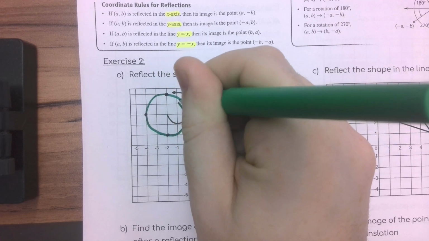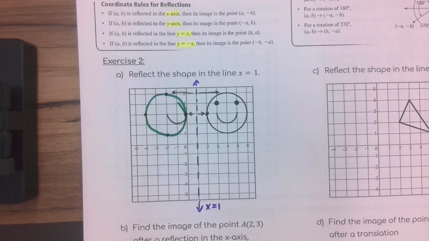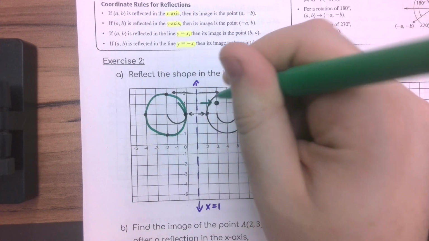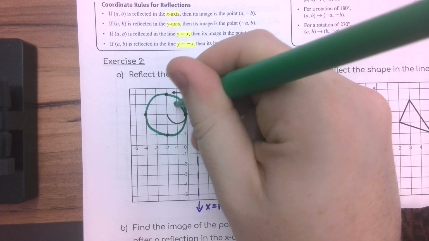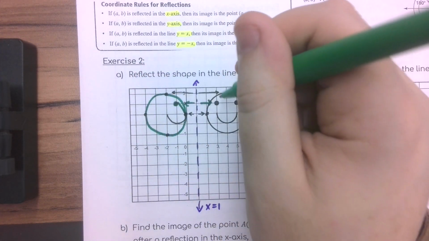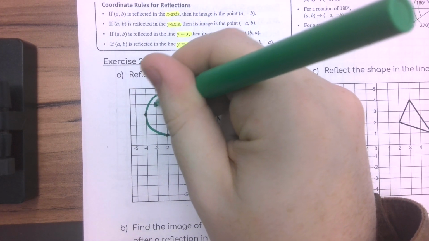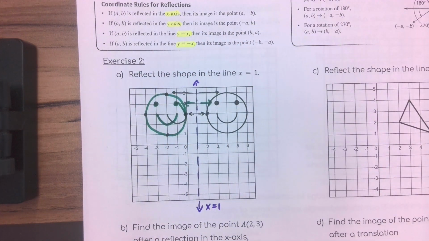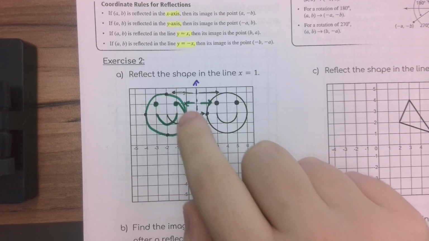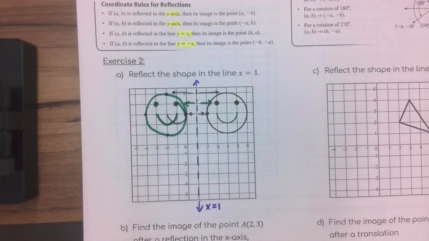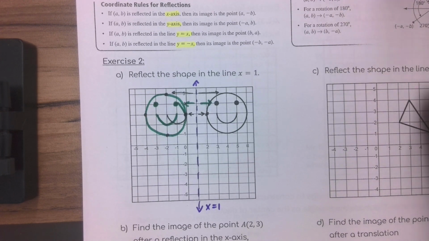So now you'll see that my smiley face is sort of swayed to one side. We could repeat the same process with the dots for the eyes. 1 dot is 2 squares away from the line, so we go 2 squares in the other direction. The other dot is another 2 squares after that, so 4 squares away. And the smile is supposed to go right here. So ignore the black line here. Again, I apologize, folks. But the green is where we're going to have our reflection. That's how you can reflect over just any line.